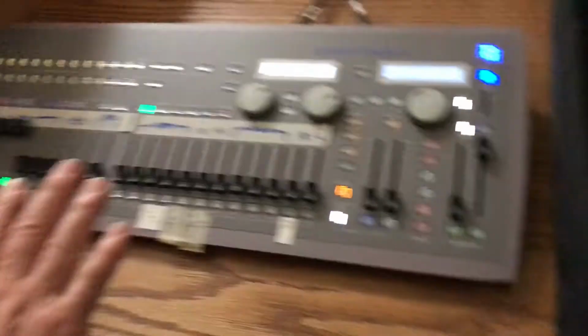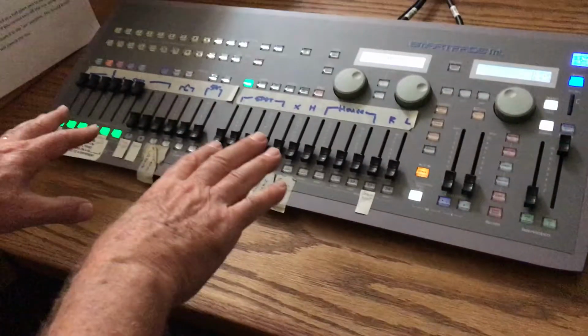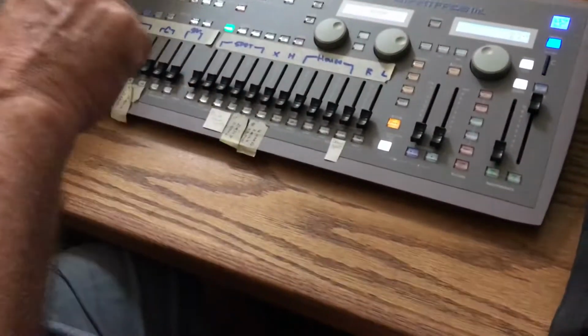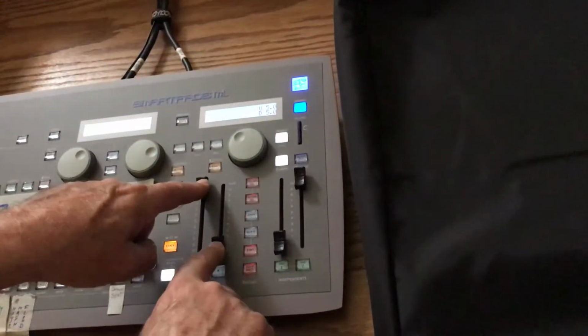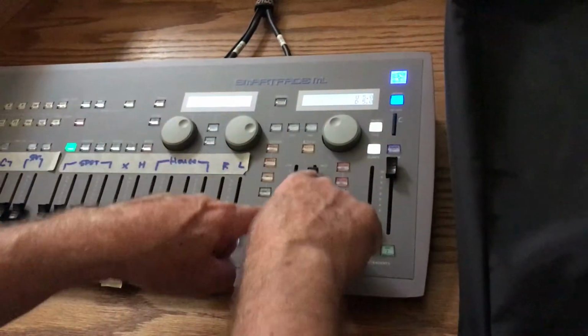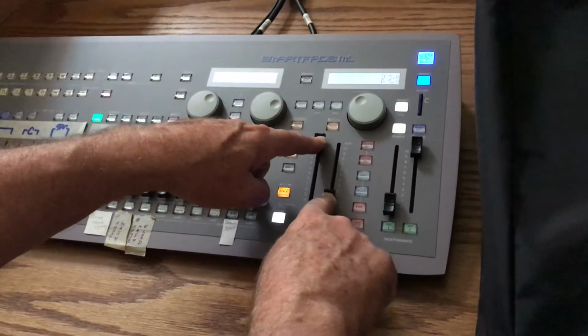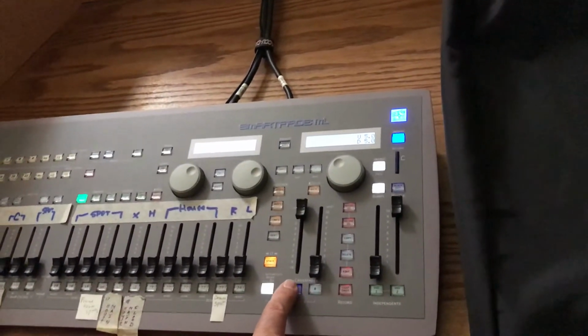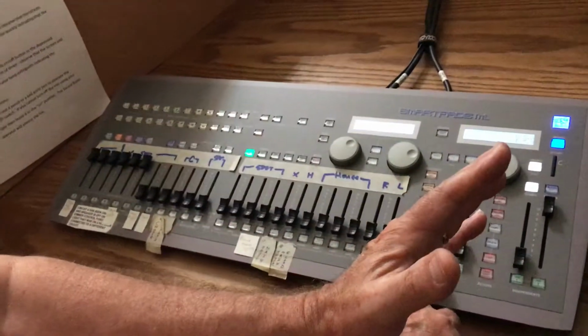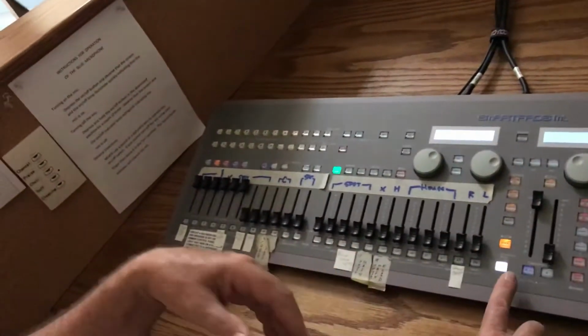These two, if you record memories, and there are currently memories recorded in here, you can play back the memories. You can do it one of two ways. You can go back and forth like that, or you can push next, next, next, and it will step through your memories in sequence.